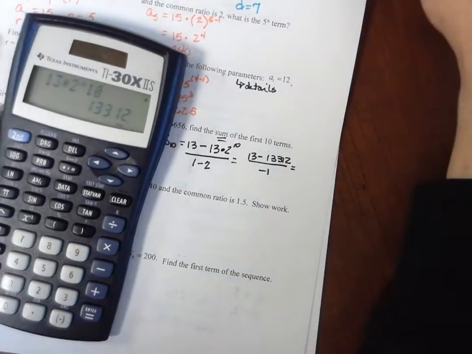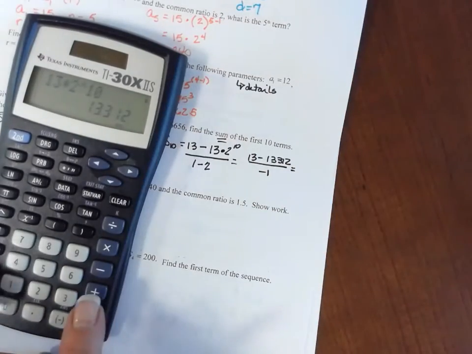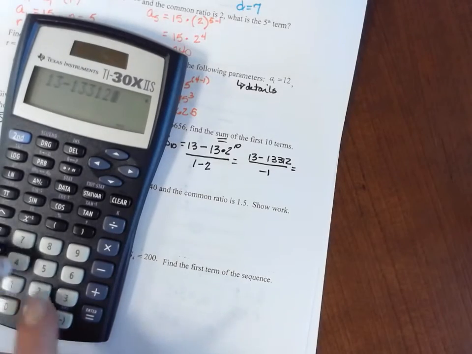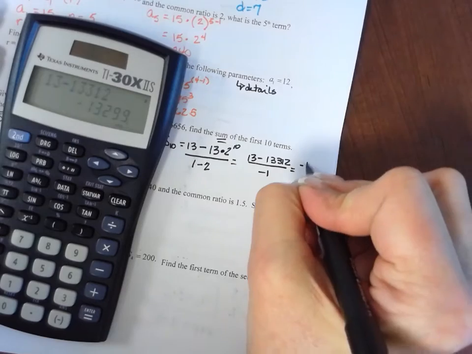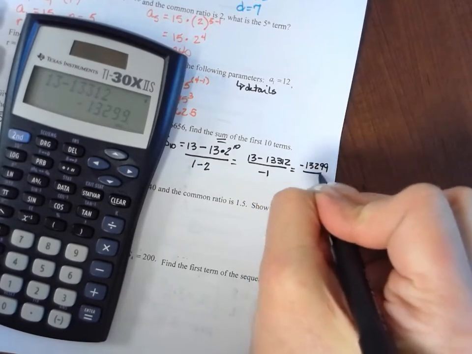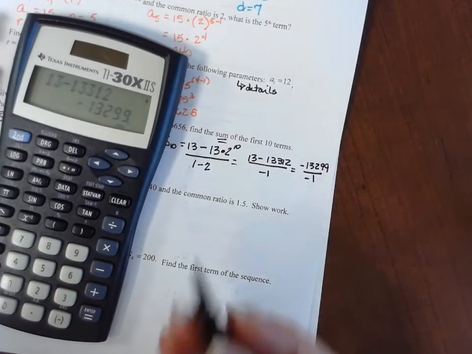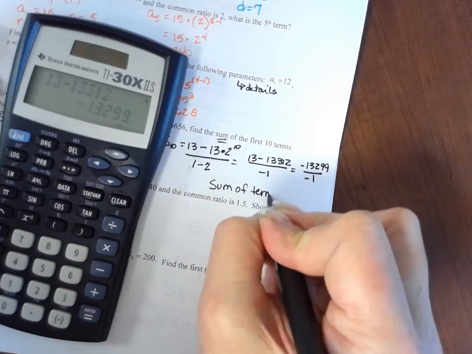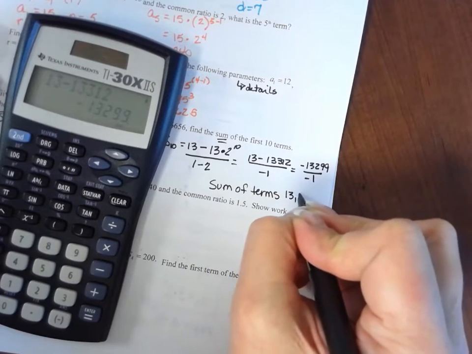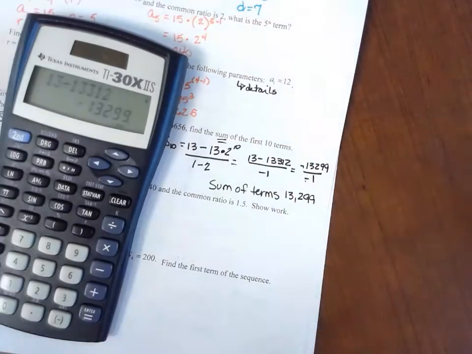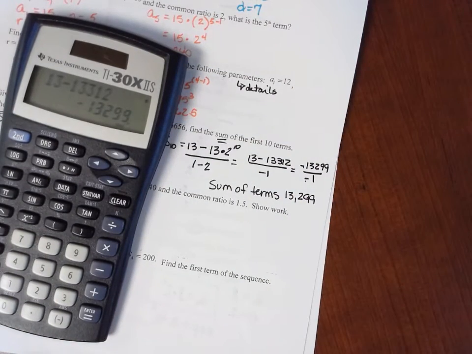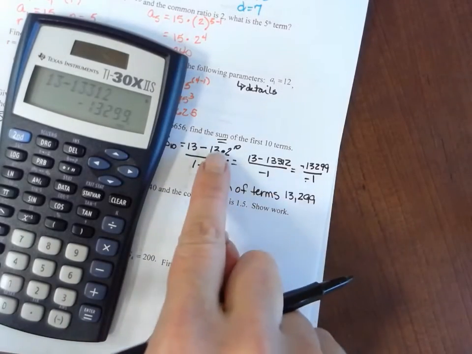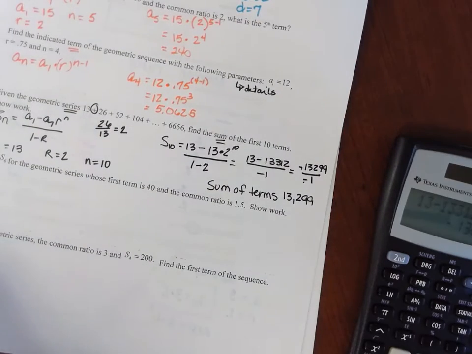Now, let's do 13 minus 13,312. And I'm going to get negative 13,299 over negative 1. So the sum of my terms is 13,299, because my 2 negatives make it into a positive. So it looks ugly at first, but don't freak out. Just simplify that one number and then do top and bottom.